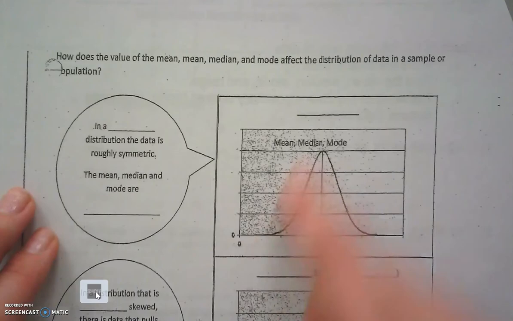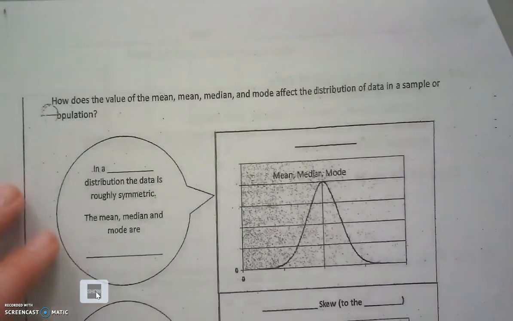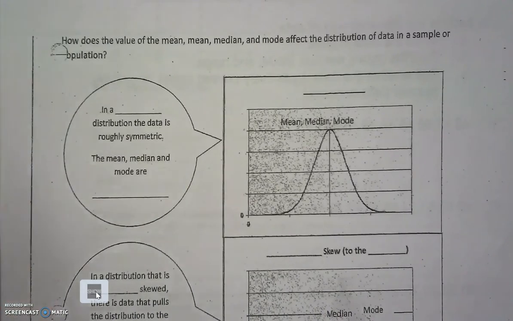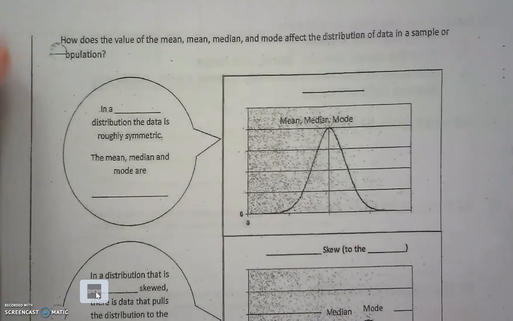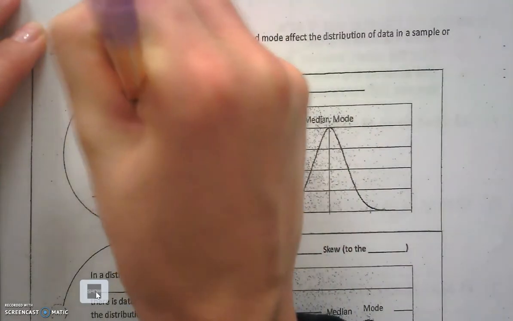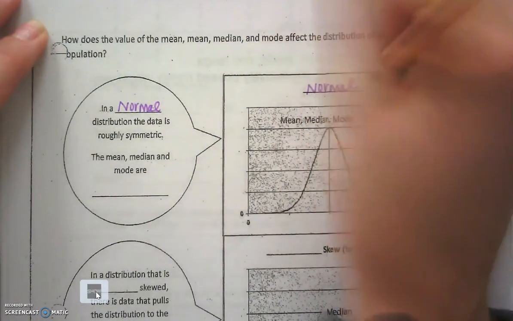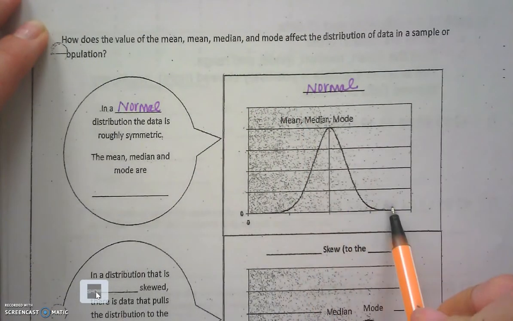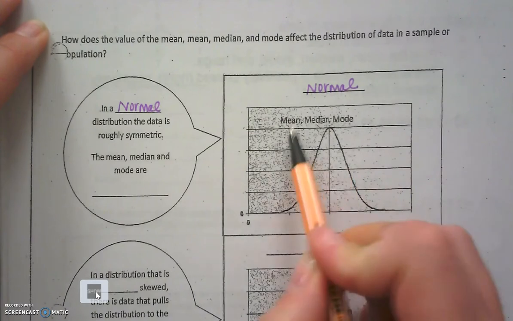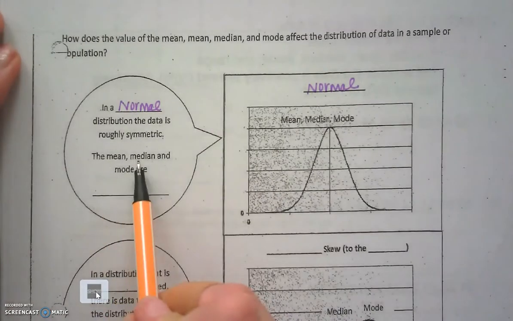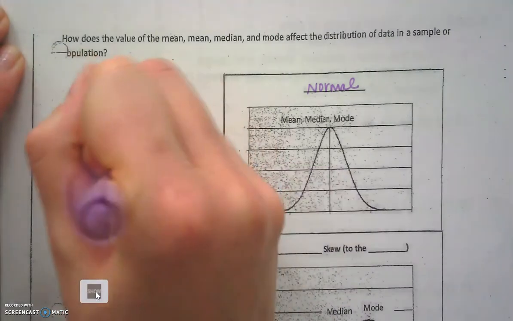Okay, so your data is distributed over what we call a normal curve, unless that data is skewed. So this first one is normal. In a normal distribution, it makes a nice bell shape. This line represents where my mean, my median, and my mode all reside. The mean, the median, and the mode here are all equal.